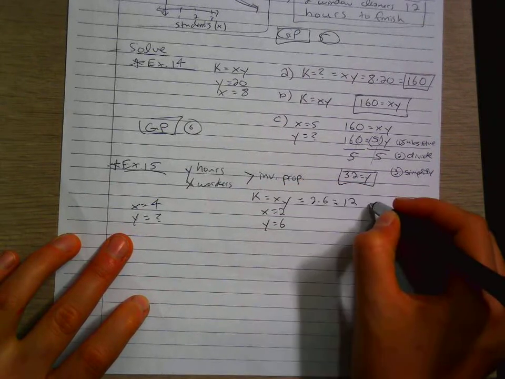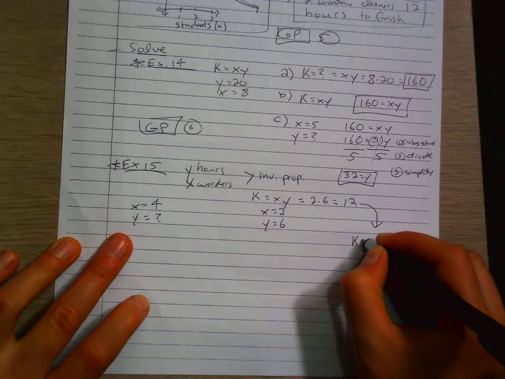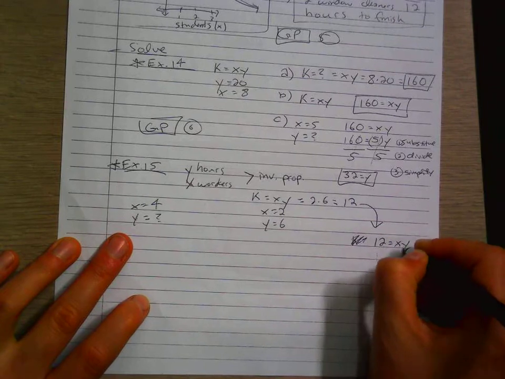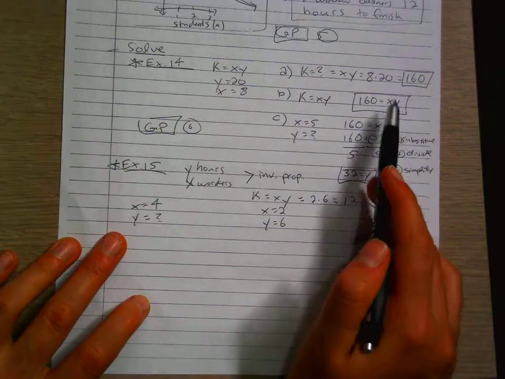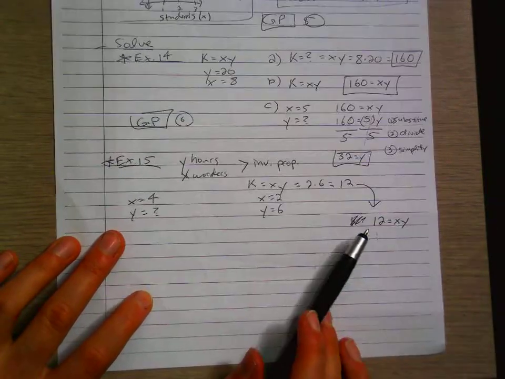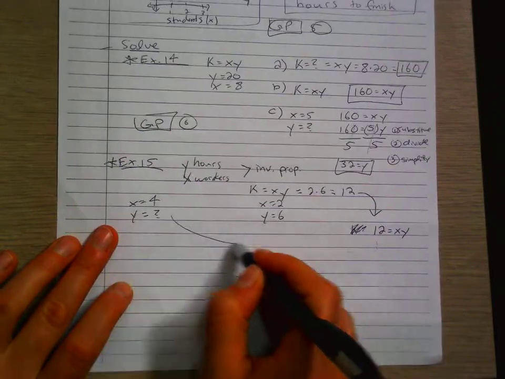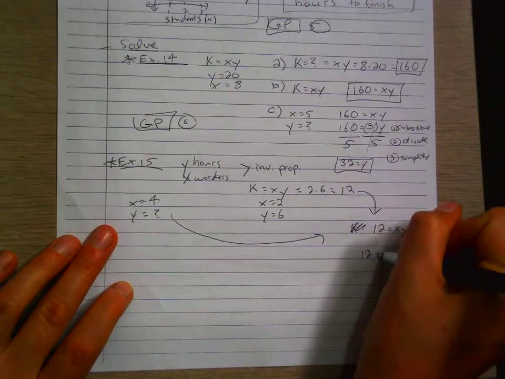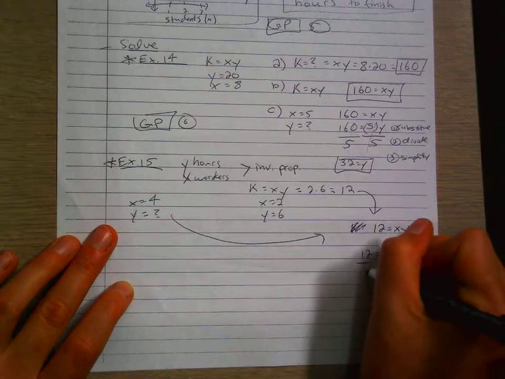We could translate that into just 12 equals xy. They're related now. Like we did up here, we made our equation. Follow these same steps. We say 12 equals xy. Now, we put these formulas in, we do these 3 steps: substitute. So 12 equals 4y, divide, and simplify.